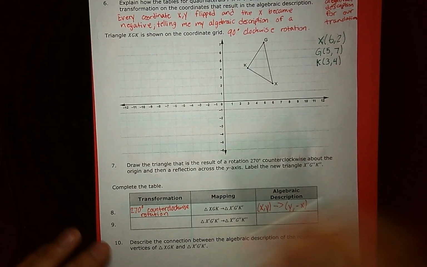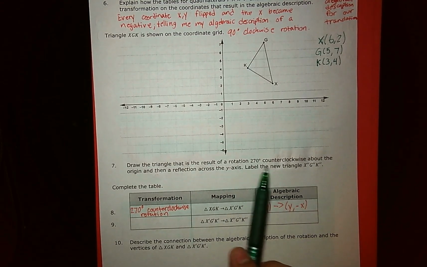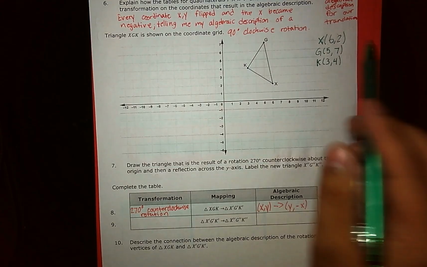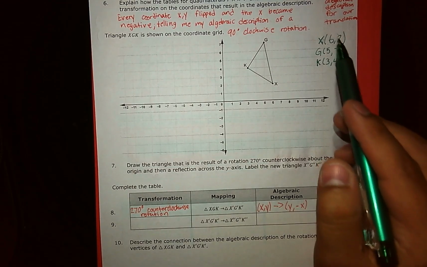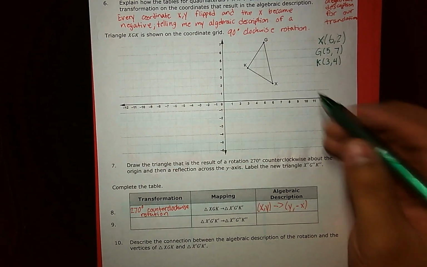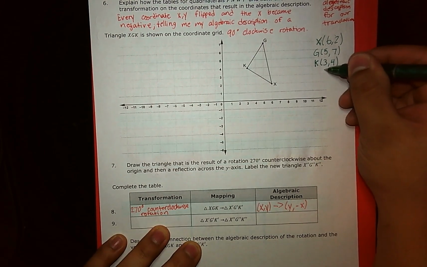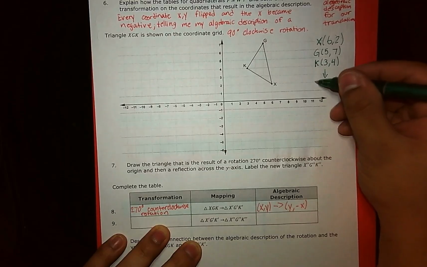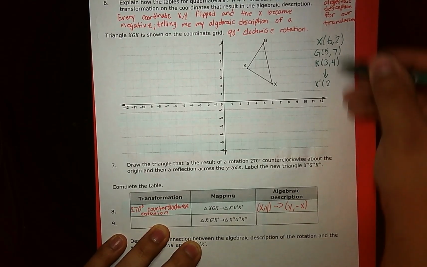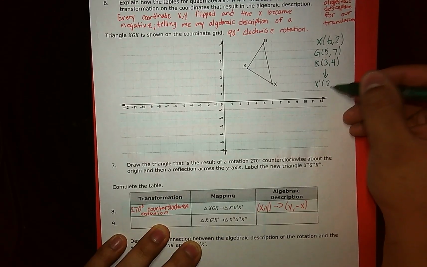So we're going to rotate it 270 degrees counterclockwise first. We already have our algebraic description, so let's just apply that. If I flip these coordinates and my x becomes negative, what am I going to get? X prime, I'm going to flip it, so x prime should be at 2, and then my x becomes negative, so 2, negative 6.